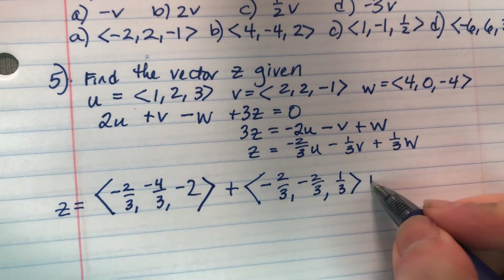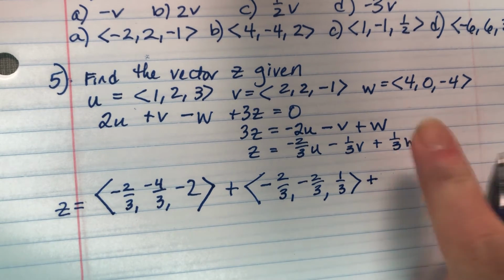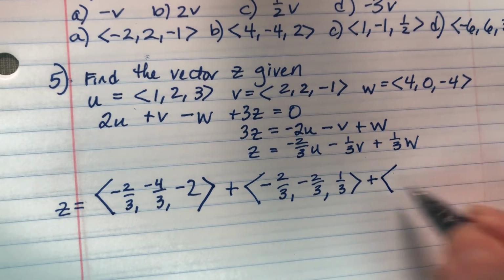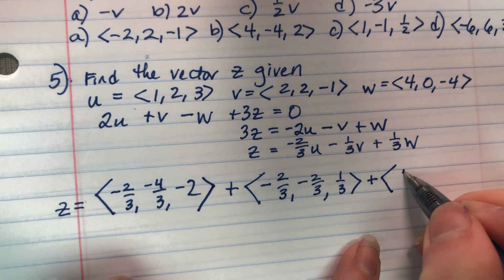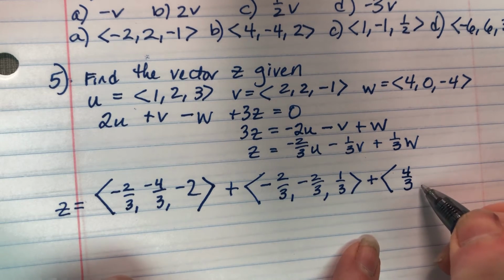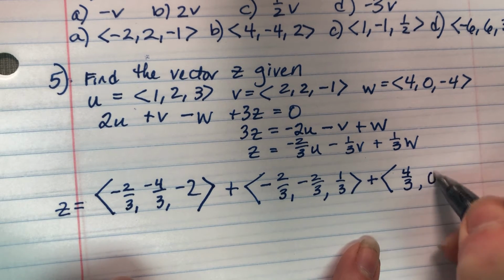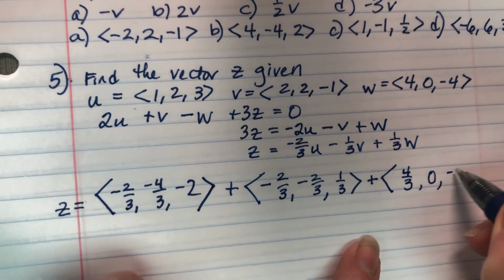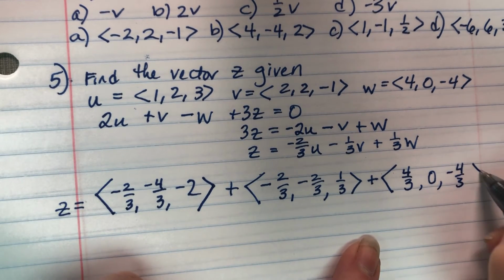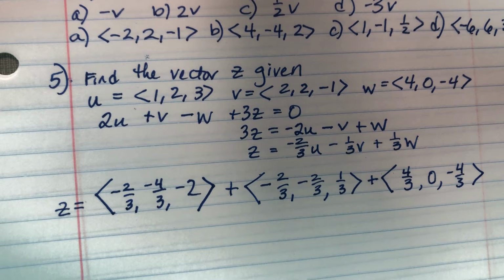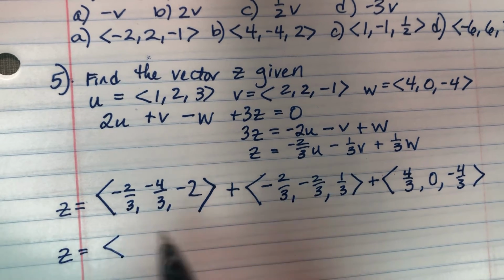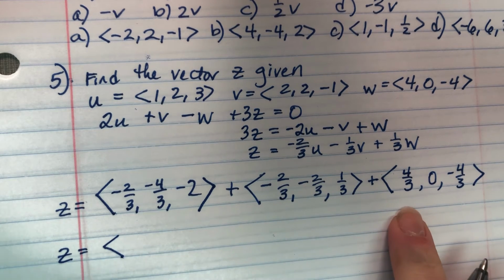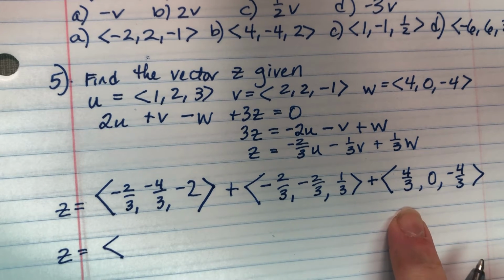And now the last part I'm going to add is 1/3 of w. So I'm going to take each element of w and multiply it by 1/3. So I'm going to have 4/3, comma, 0 times 1/3 is 0, and then negative 4/3. Okay? Now, to get vector z, I'm going to take each of the x elements, add them together.